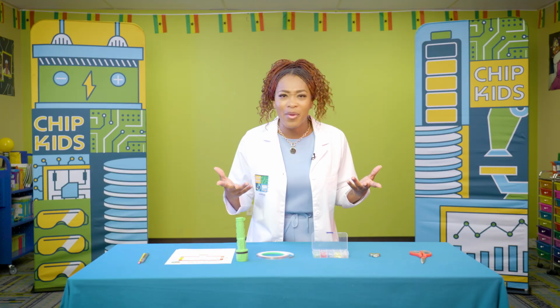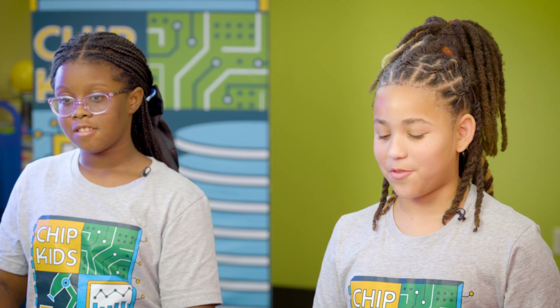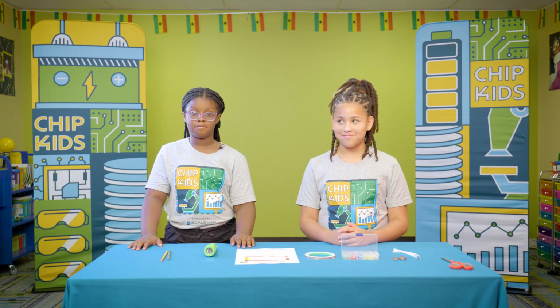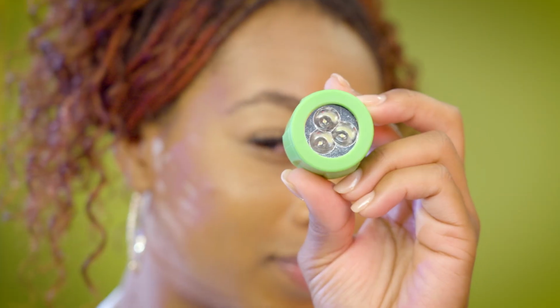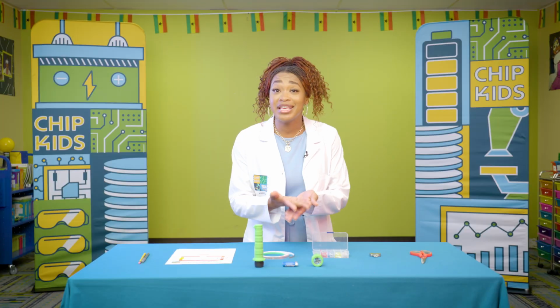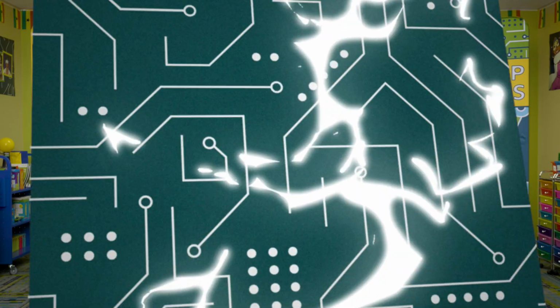Have you ever wondered how a flashlight works? Let's open one up and take a look inside. I think what's inside of a flashlight is batteries. I don't really know what's in the flashlight. We have a switch, and if you open it up, you'll have a light bulb, some batteries, and metal connectors inside. I knew it. This might not look like much, but this simple setup is doing something pretty cool.